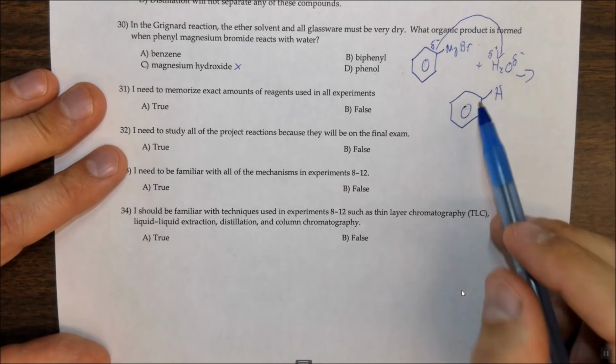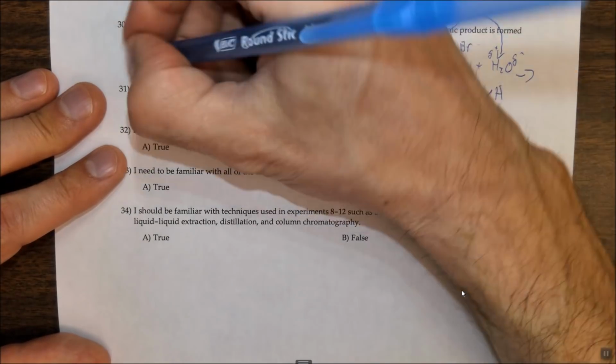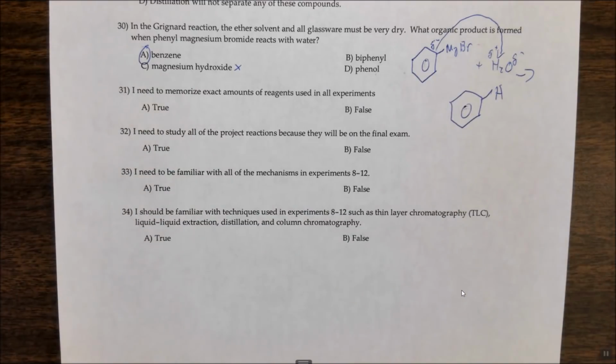Note that there are 5 more H's on here, right? It's C6H6, but this is just benzene. So this is why everything had to be dry, because if you form benzene, benzene will not go on to form the triphenylmethanol, which is what you made in the Grignard reaction.